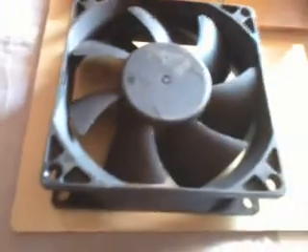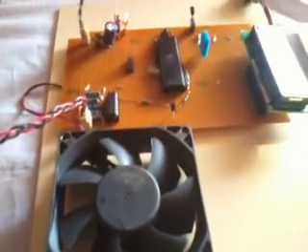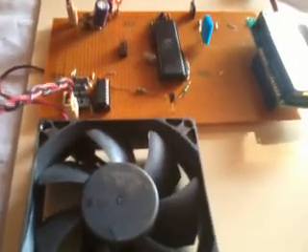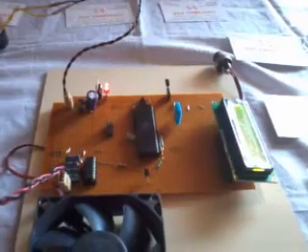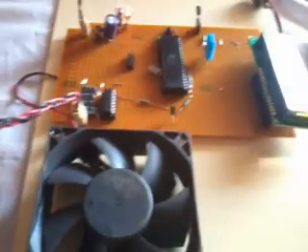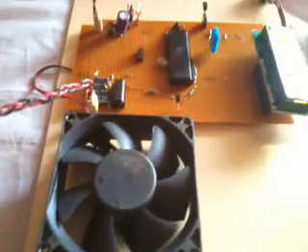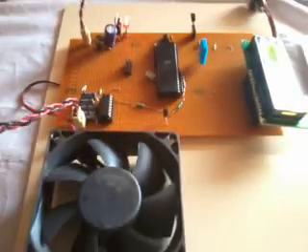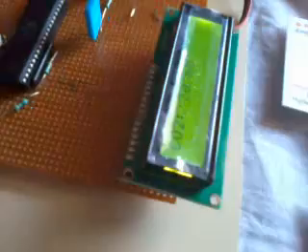Here I used one cooling fan. Actually the project is SCADA, Supervisory Control and Data Acquisition system. The sensors continuously get the data on the environmental conditions. It's called a smart building environment. The sensors continuously take the data, and that is displayed on the LCD. Also we are displaying the data onto the PC.